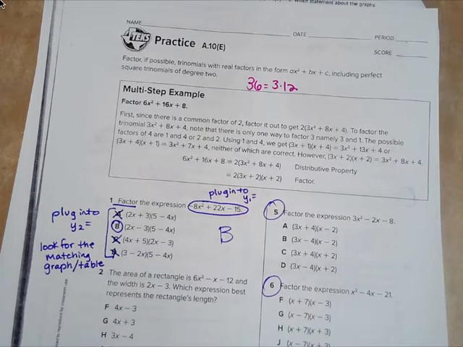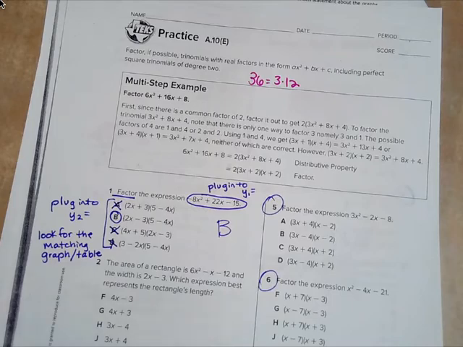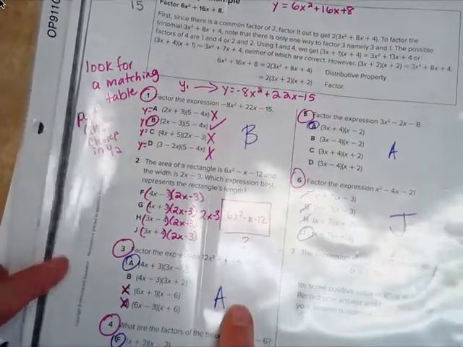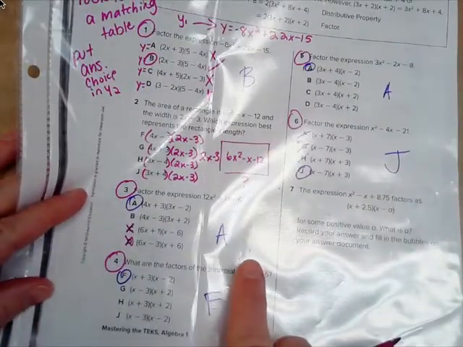Okay, so you should have gotten the answers for each one of these. So let's go through our answers. Number 3, and just check them off if you got it right. 3 was A.